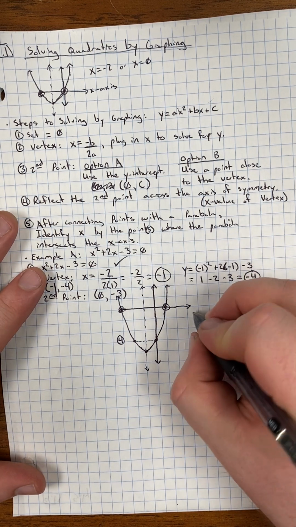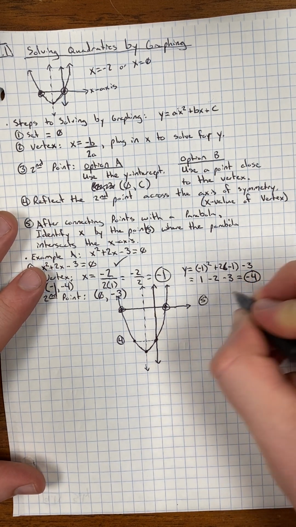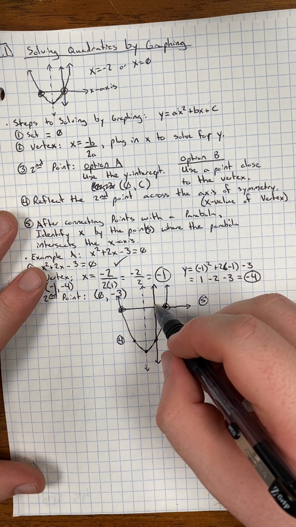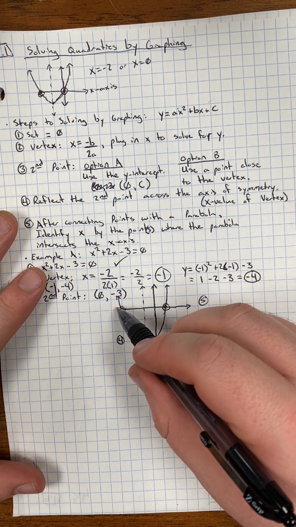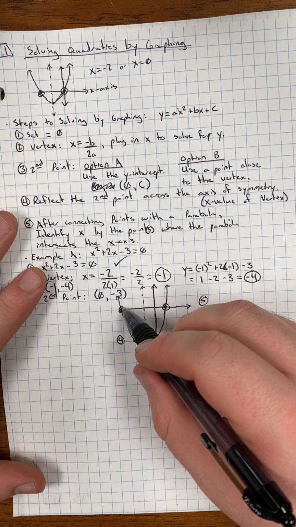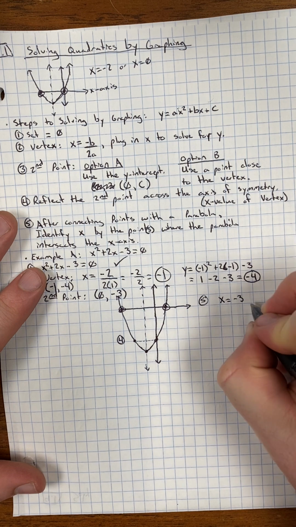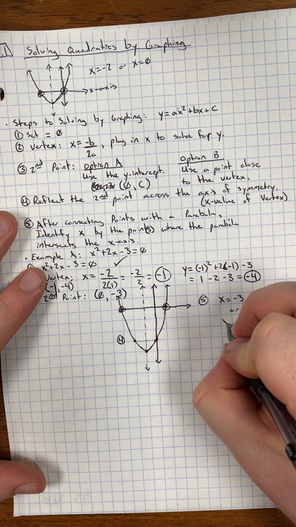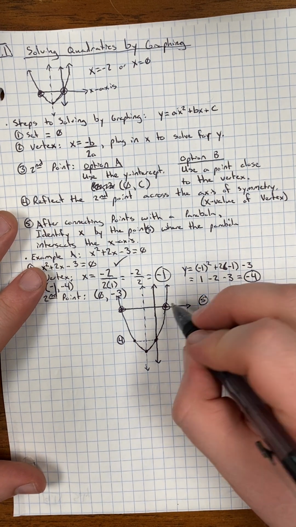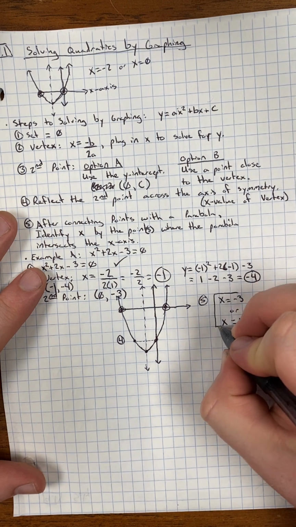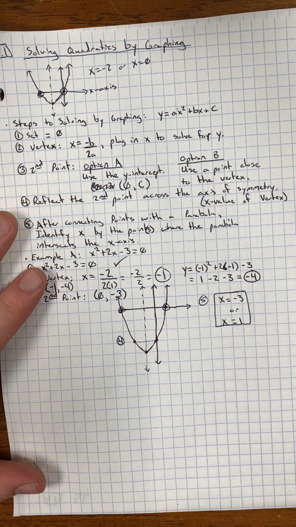So step 5, we'll put right here, which is, let's go ahead and count this. 1, 2, 3. So right here, x is equal to negative 3, or x is equal to 1. And that is going to be my answer.